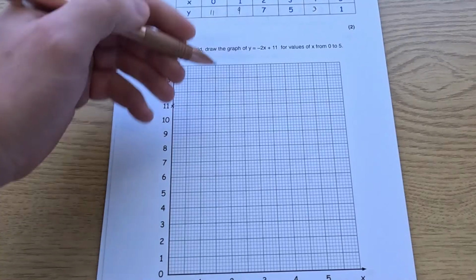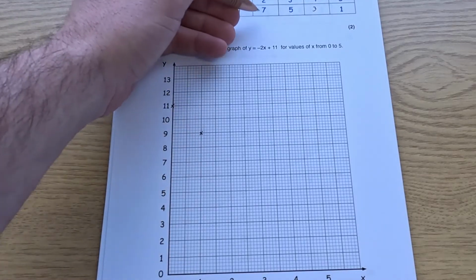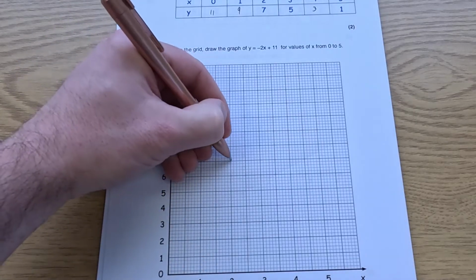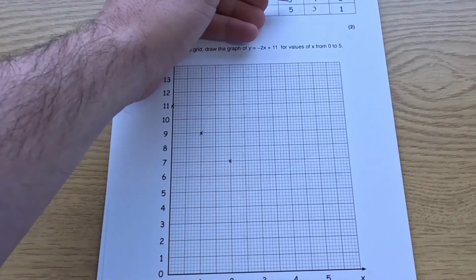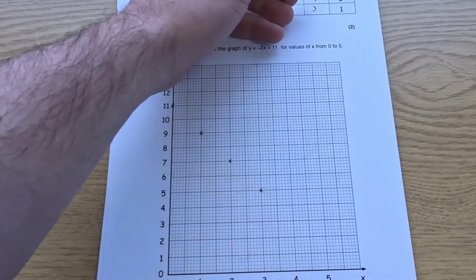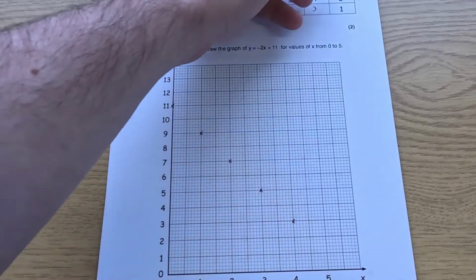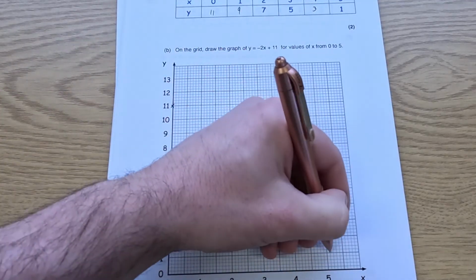And then (1, 9) will be 1 across, 9 up, will be there. (2, 7): 2 across, 7 up will be there. (3, 5): 3 across, 5 up would be here. (4, 3): 4 across, 3 up would be there. And finally (5, 1): 5 across, 1 up would be here.